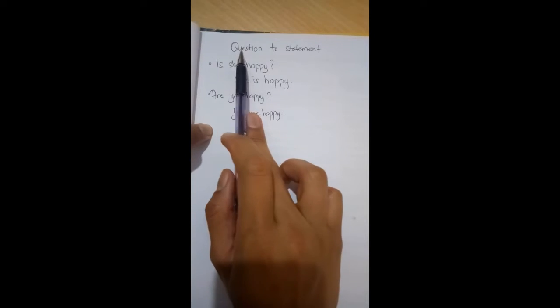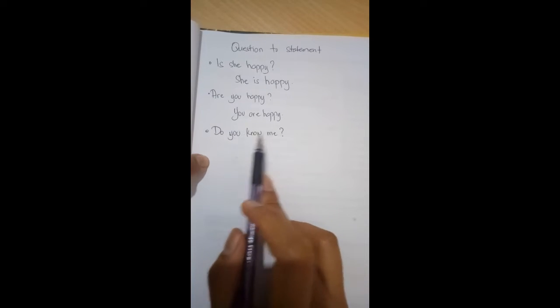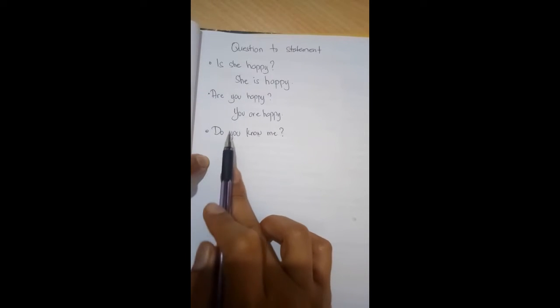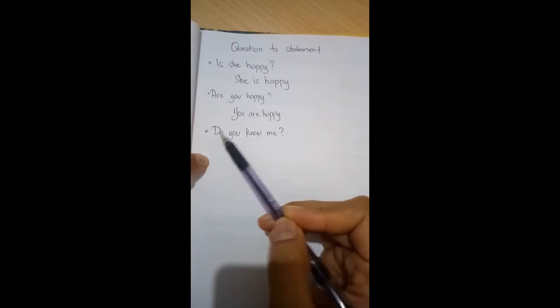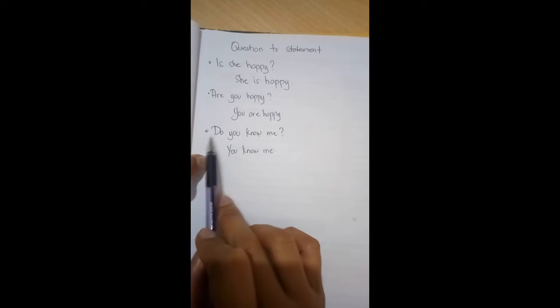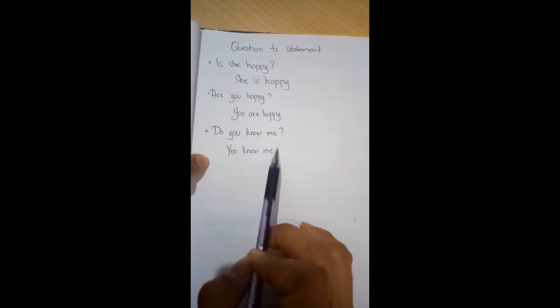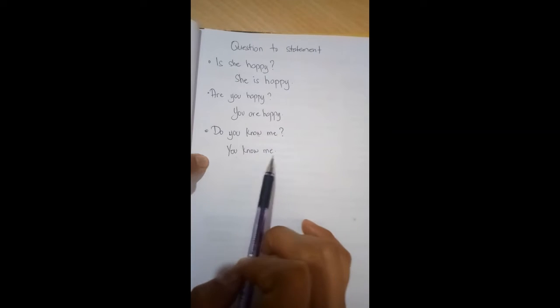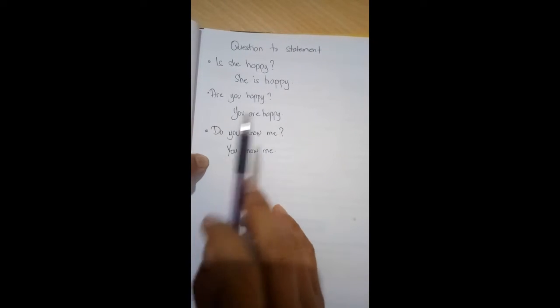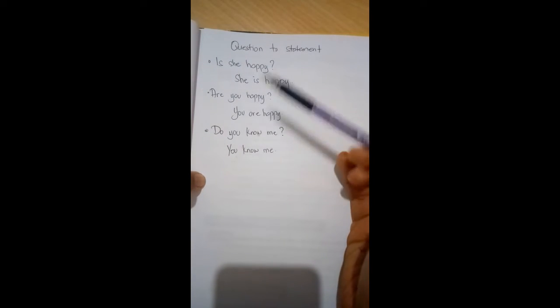Last example for question to statement. Do you know me? Question mark. And to make this a statement, since we have do here, what you need to do is you're just going to remove do or does to make it a statement. So it will look like this. You know me. Okay, we just remove do, and then we continue with the statement, you know me, full stop. So from do you know me, the statement will be you know me. We just remove do or does if it's in the question.